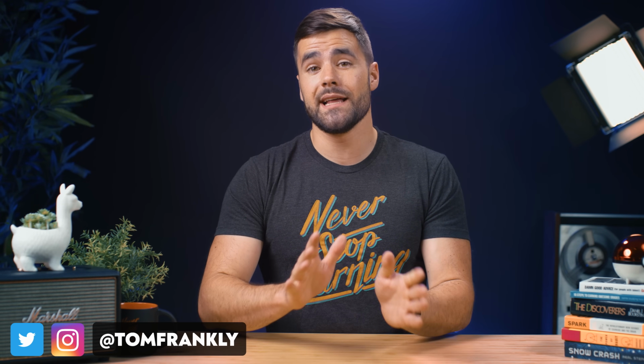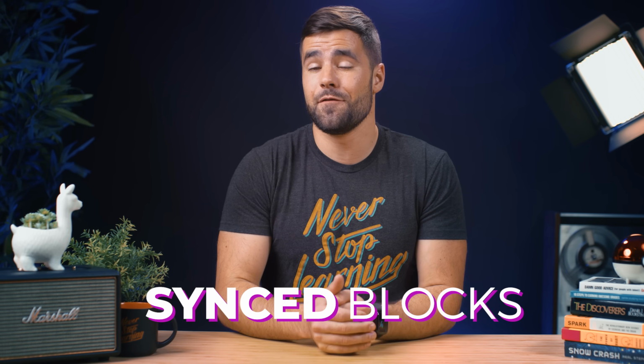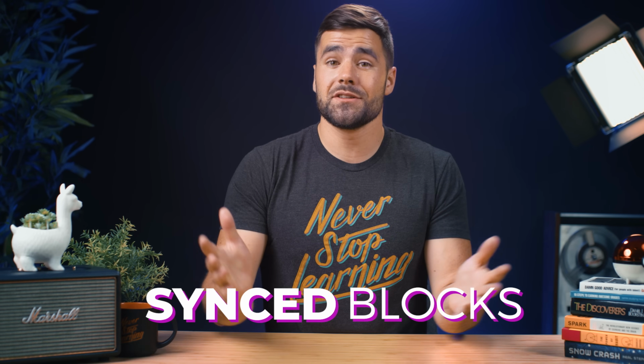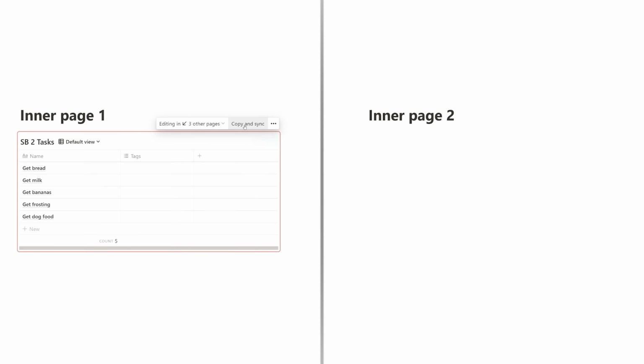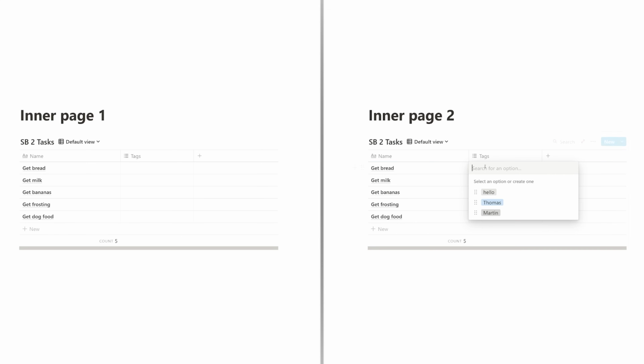So Notion has quietly released a brand new feature called synced blocks, which many of us have been asking for quite a long time. What are synced blocks? Well, they're essentially a way to embed content from one page in your Notion workspace into another page, or several pages, as many as you want, in fact. And once you've pasted a synced block, you're going to be able to see and even edit the content within it from every location where that synced block is.